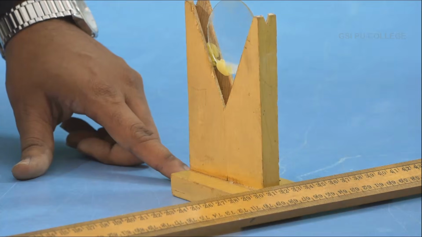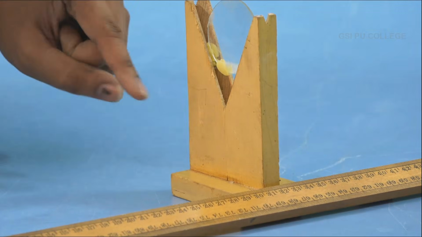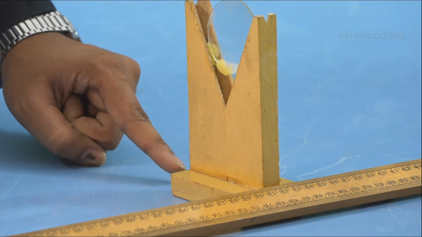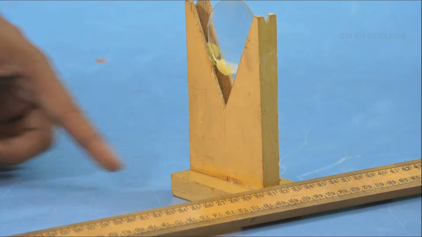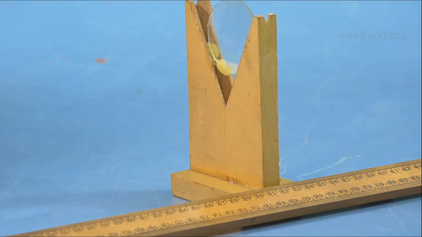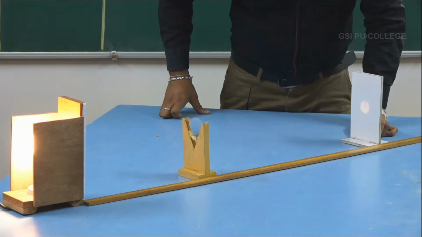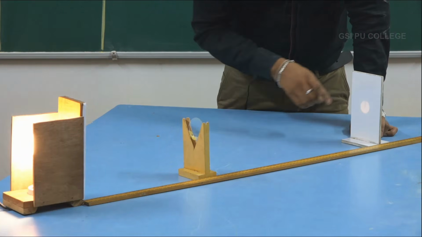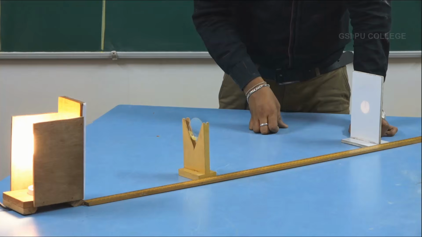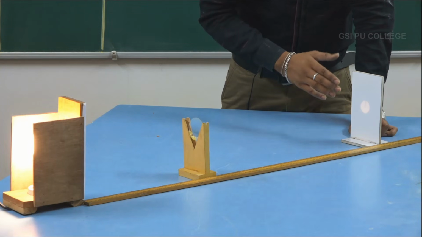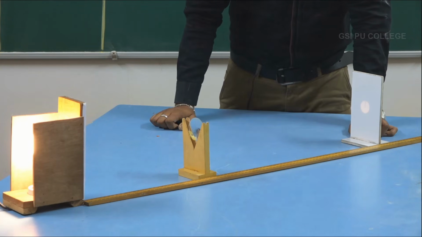Now to the center of the lens, the position is 32 centimeter. Therefore, from the plane of the object to the lens, the distance is 32 centimeter. Now you can observe the image is going to form on the screen, but the image is not clear. So we have to move the screen in order to get the clear image.